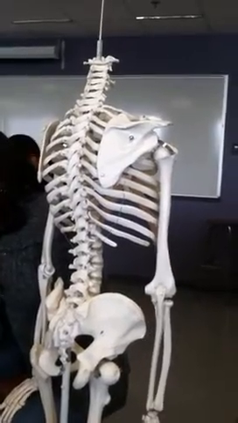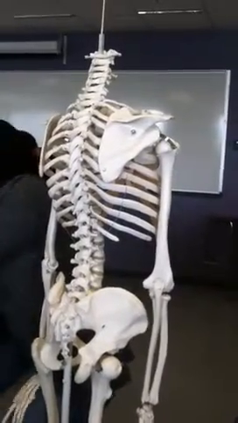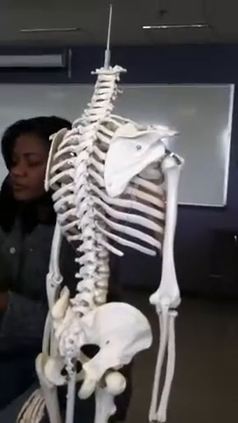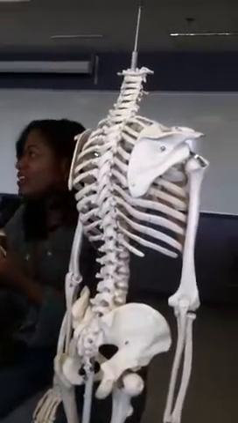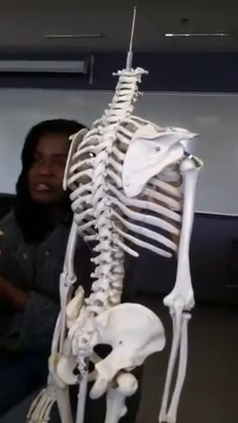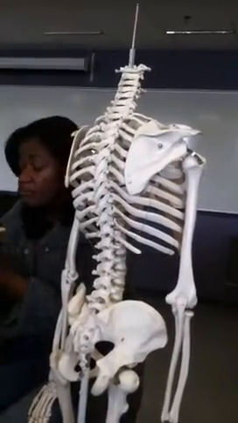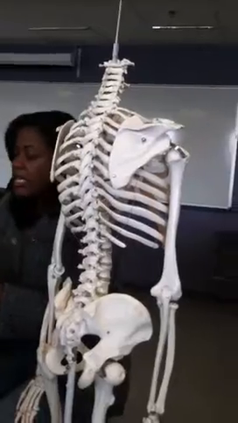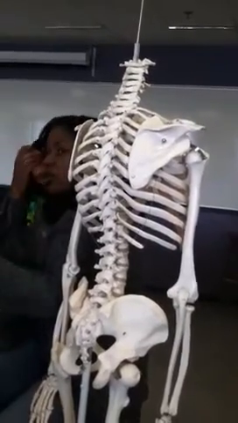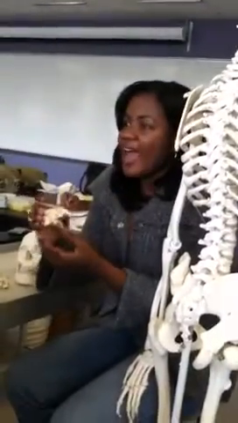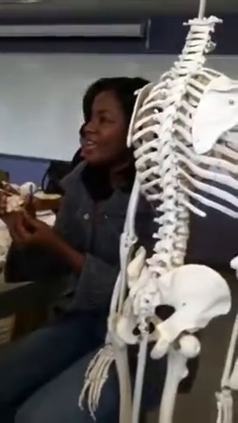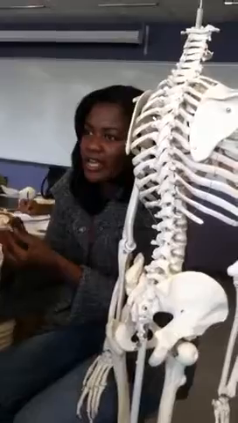The first cervical vertebra is always called the atlas, A-T-L-A-S. You have to know this for your exam. The first 2 are crucial. The second is called the axis, A-X-I-S. So T comes before X.